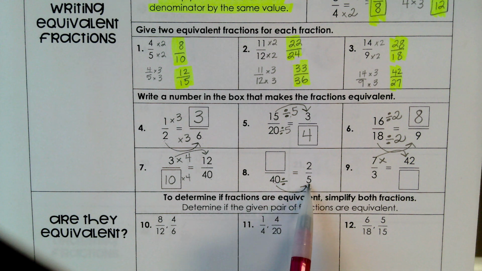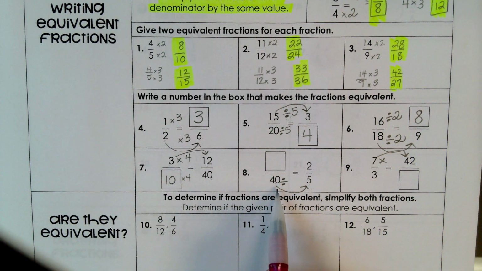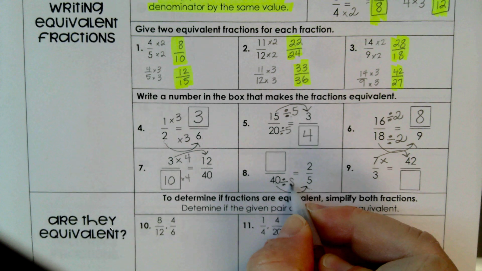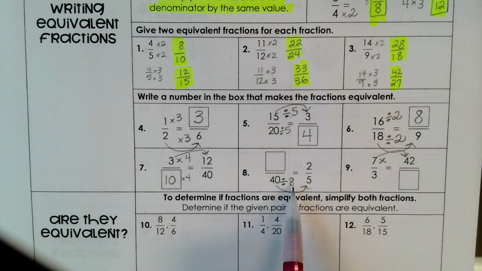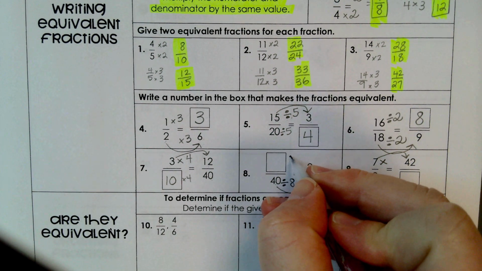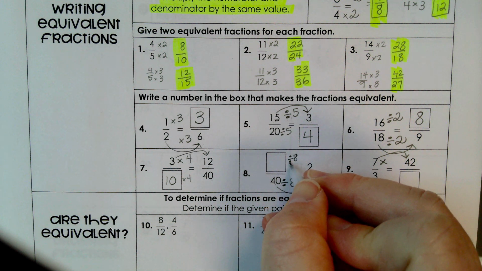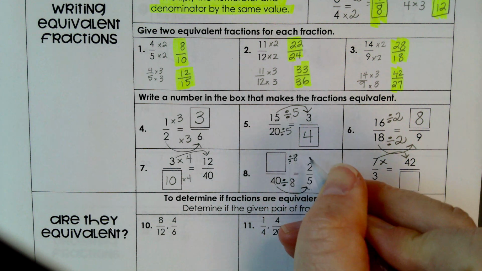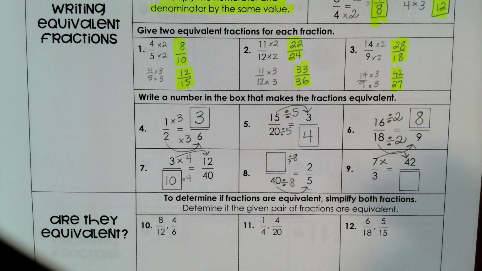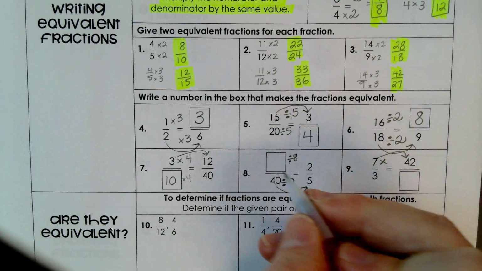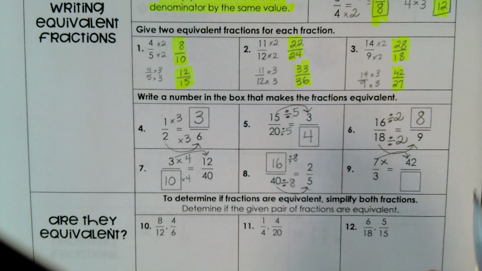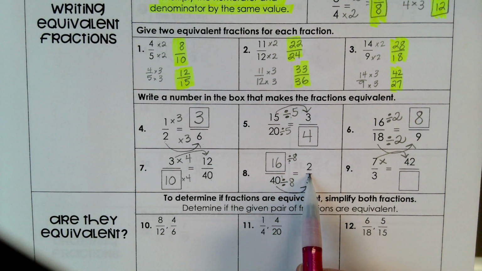40 divided by what is 5? Now, if you don't know that off the top of your head, ask yourself, what is 40 divided by 5? 8. Now, again, I divided something by 8. What's the opposite of division? So could I multiply 8 and 2? What do I get? 16. And then you check. 16 divided by 8 is 2.